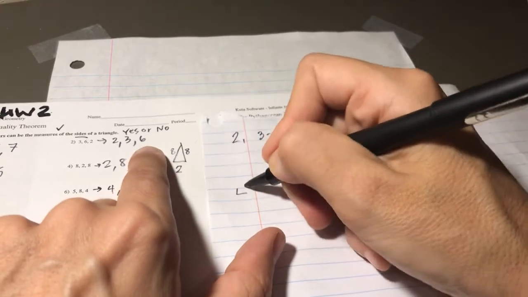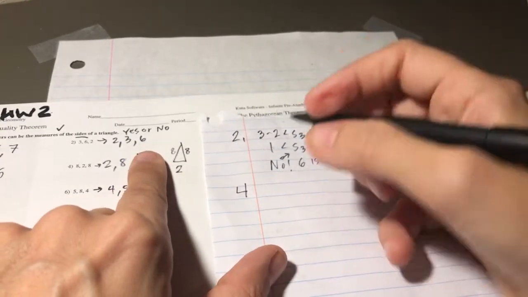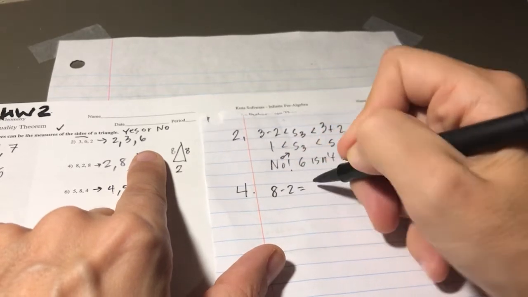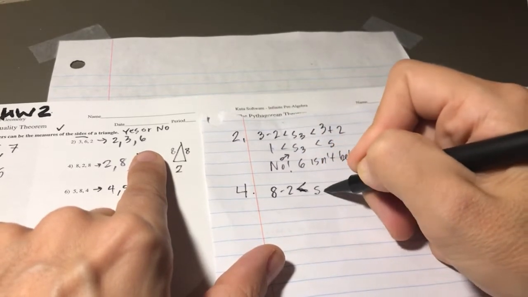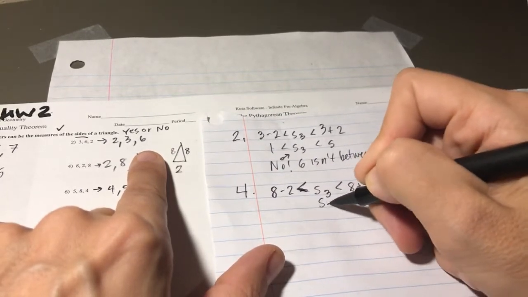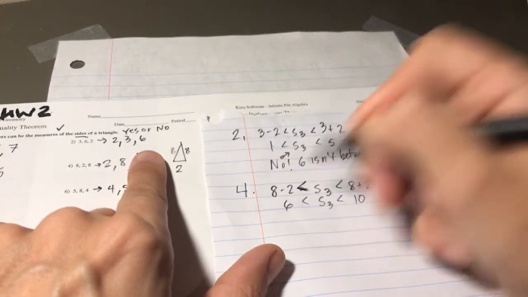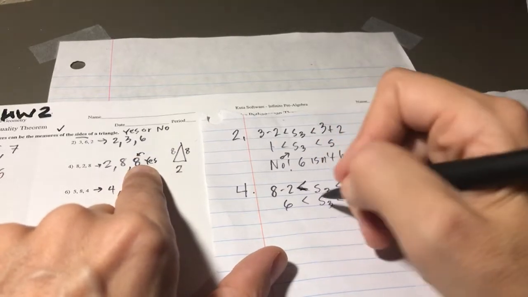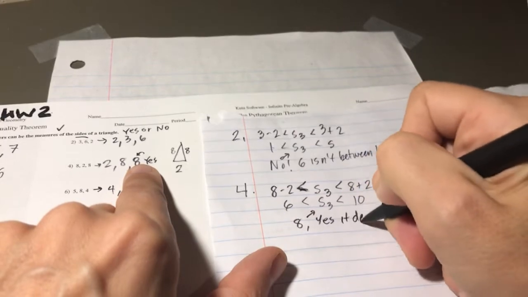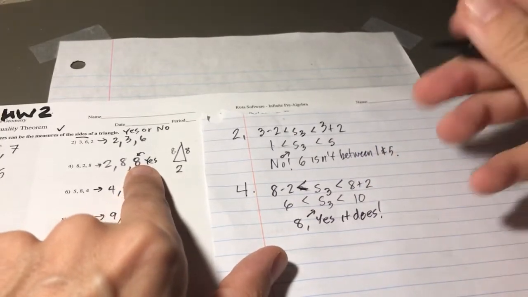Cool. Question 4. We did this one already, but it'd be a good check. 8 minus 2 and 8 plus 2. So that'd be 10. The third side, does it fit between 6 and 10? And our third side is the number 8. So that's yes, it does. The number 8 does fit between 6 and 10.